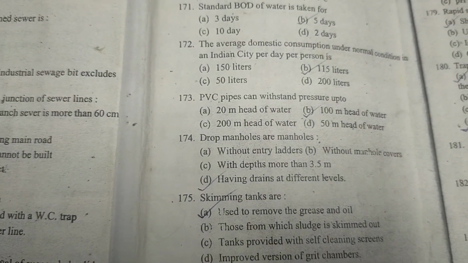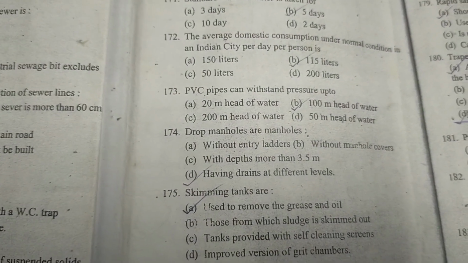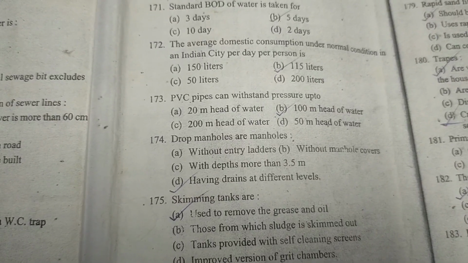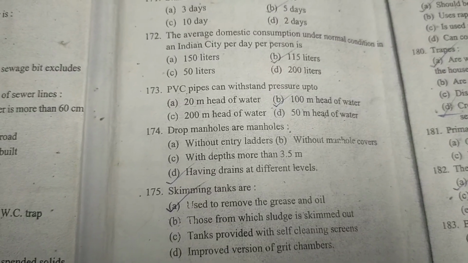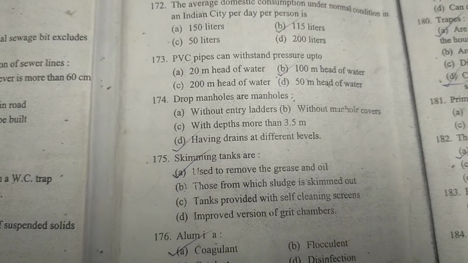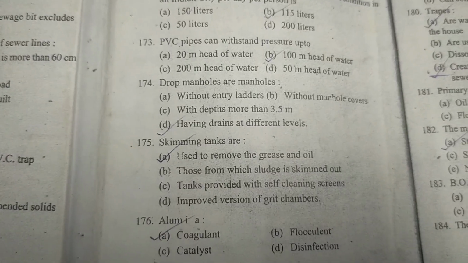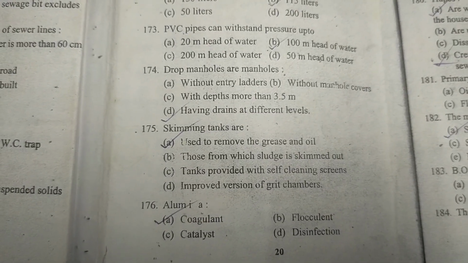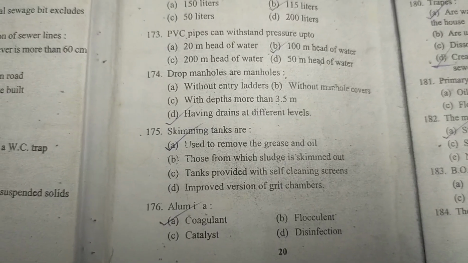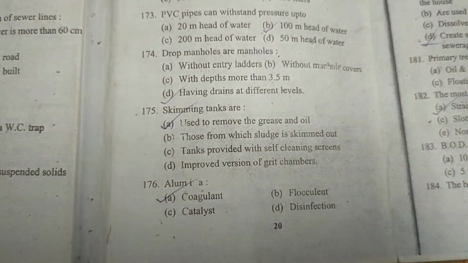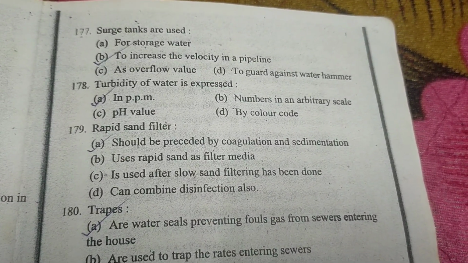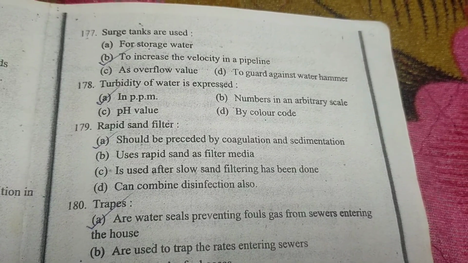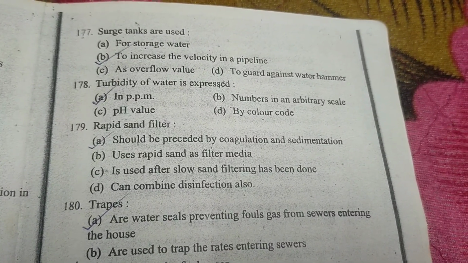PVC, polyvinyl chloride pipes can withstand pressure up to 100 meter head of water. Drop manholes are manholes having drains at different levels. Skimming tanks are used to remove grease and oil. Alumina is a coagulant. Surge tanks are used to increase the velocity in a pipeline. Turbidity of water is expressed in parts per million.